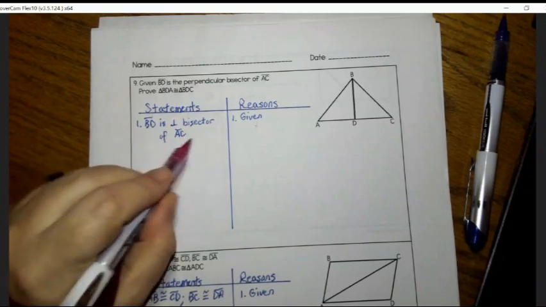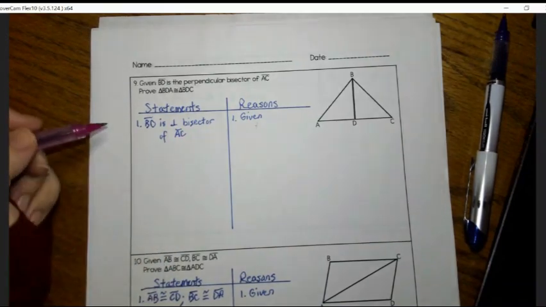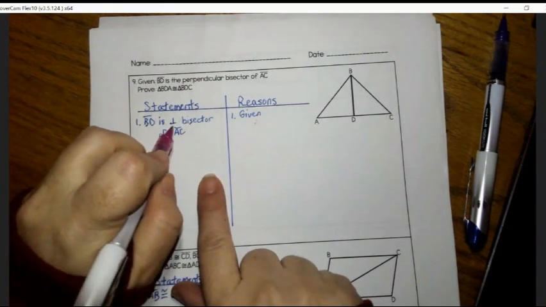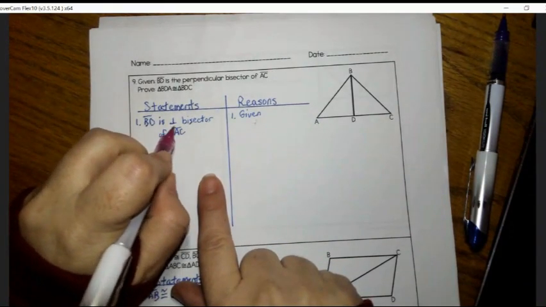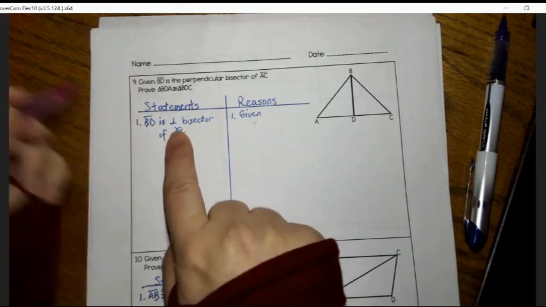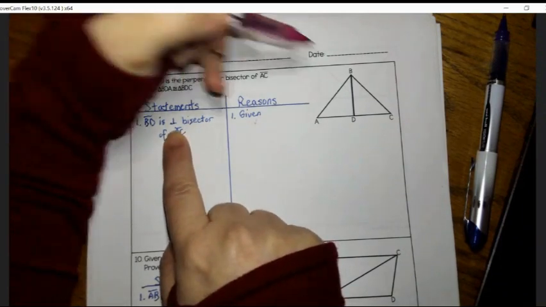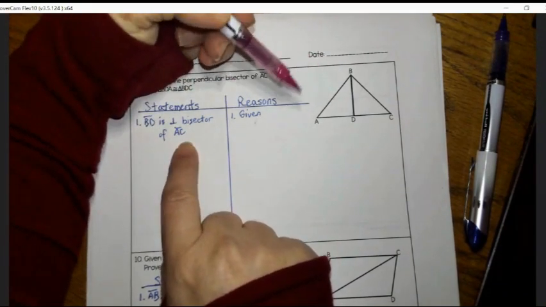Okay, this one, the given information looks really short, but it actually tells us a lot because it says BD is a perpendicular bisector. Those are two different things. So let's first deal with the perpendicular part. BD is perpendicular to AC.